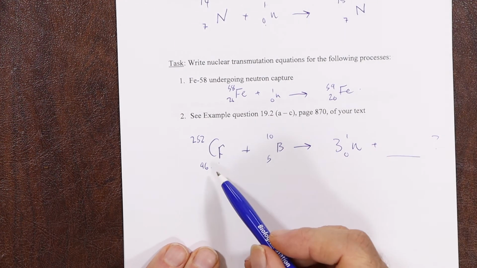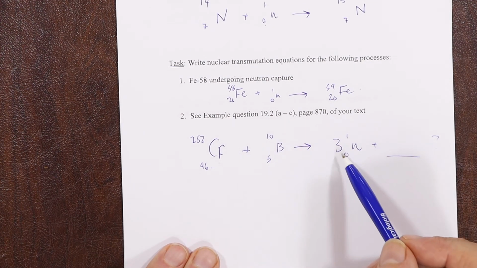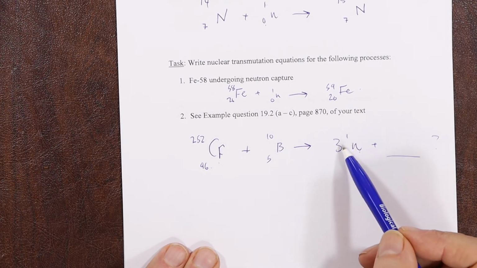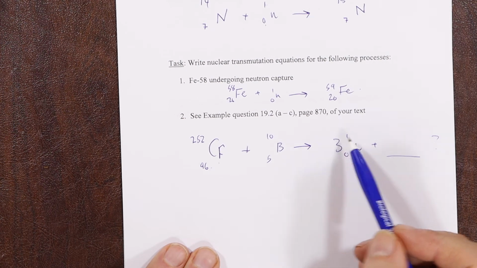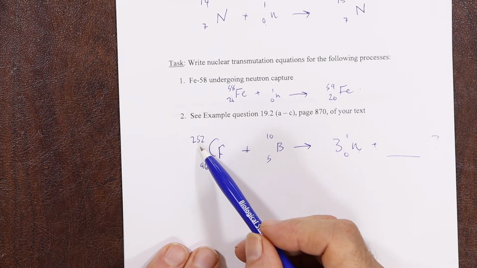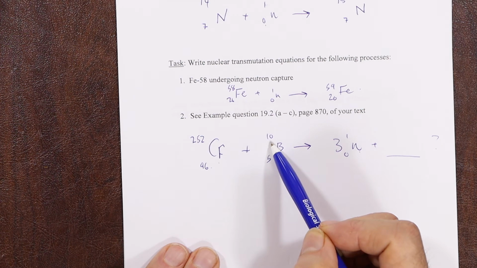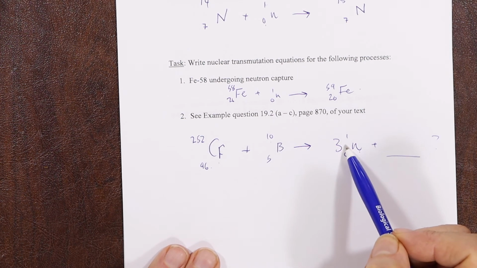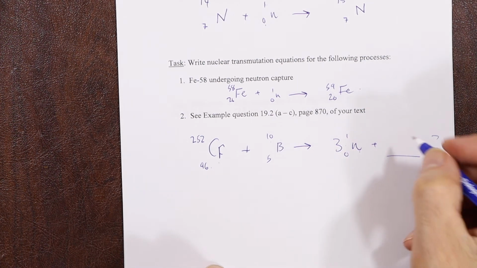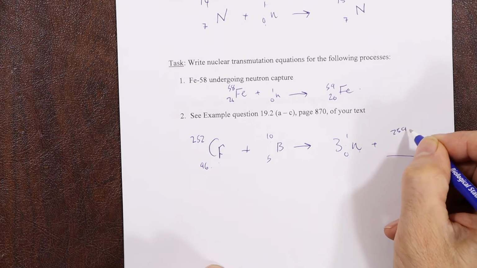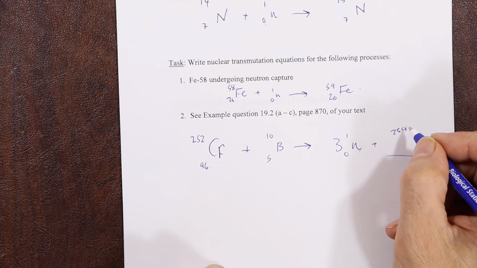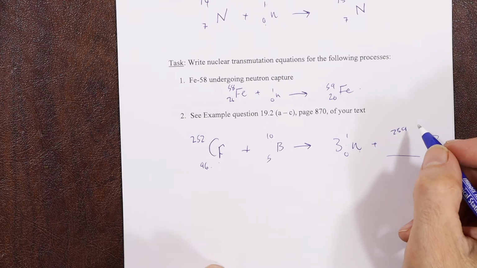So let's do it rather than go on. Okay, so remember these numbers. This is 3 neutrons, right? So that's really 3, right? Because it's 3 neutrons. So 252 plus 10 is 262 minus 3, 259. So whatever it is weighs 259, right?